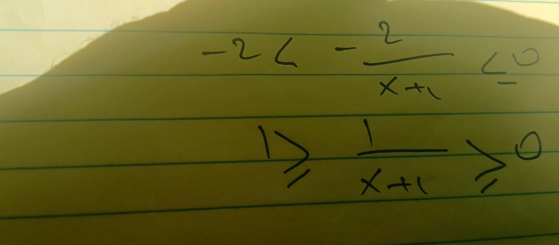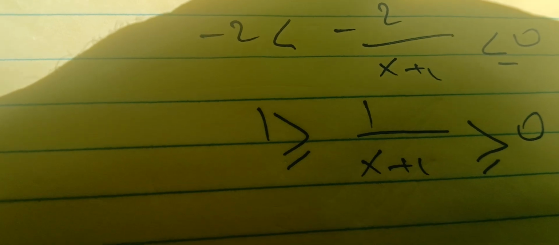Now we add minus 1 to all the sides. We have minus 2 over (x plus 1) between minus 2 and 0. Simple algebra by adding minus 1 to all the sides. Now if we divide by minus 2, which is negative, we're going to change the order. So we're going to have 1 bigger than 1 over (x plus 1) bigger than 0. Now we are in a good place to start concluding.